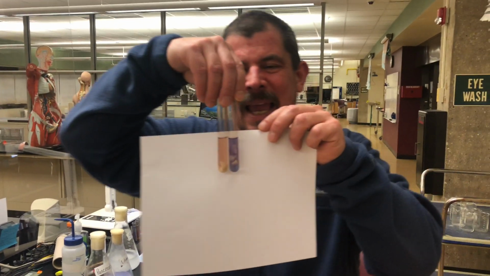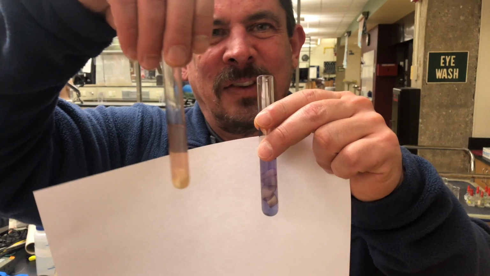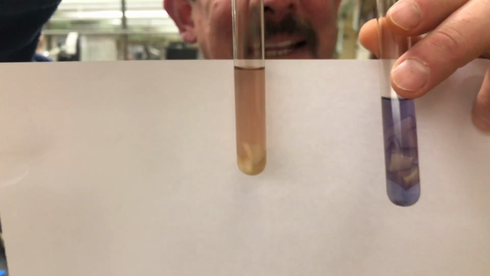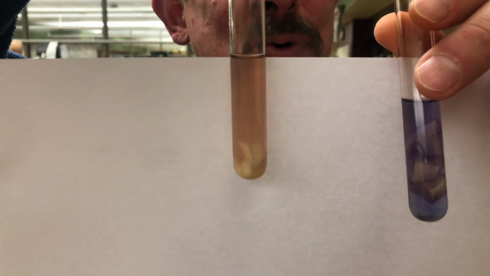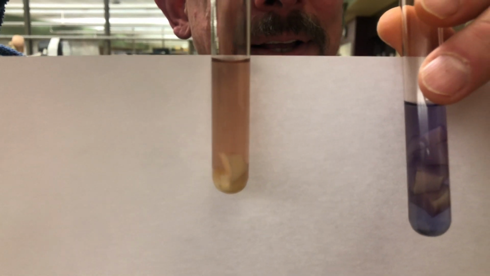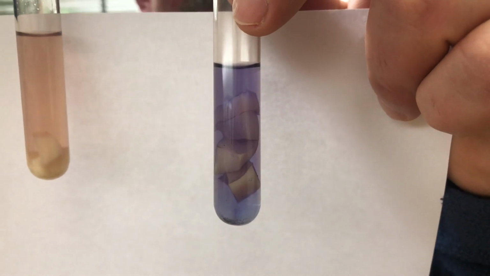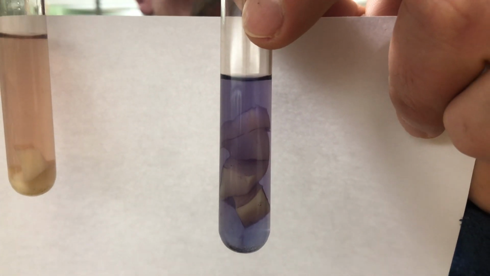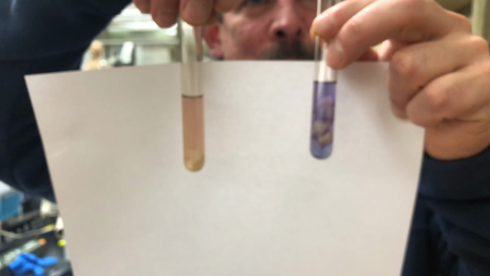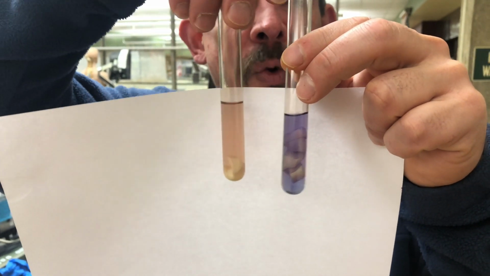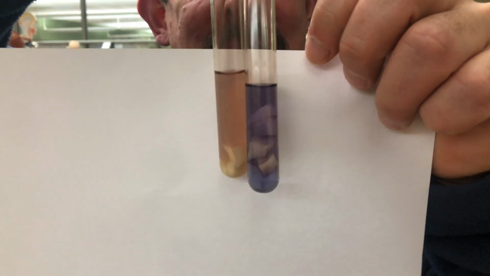And so what we have here, this test tube on the right, you can see the pinkish color. That's an indication that protein digestion has occurred. And in the test tube that has purple only in there, it's an indication that protein is present. So the purple also indicates that no protein digestion has occurred. So when we compare those back to back, you can see the difference between pink and purple.